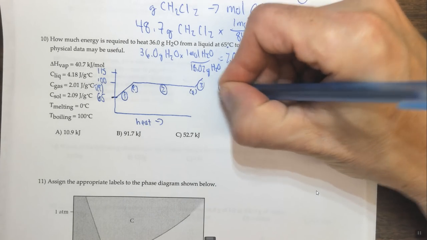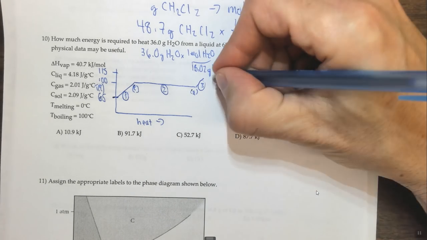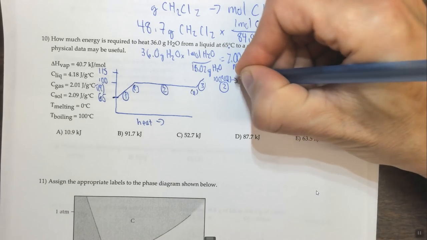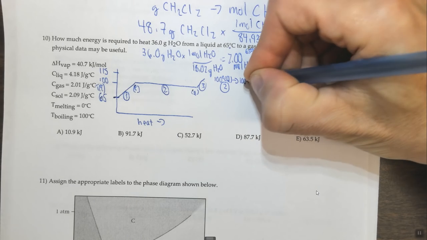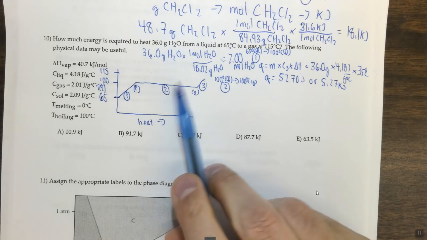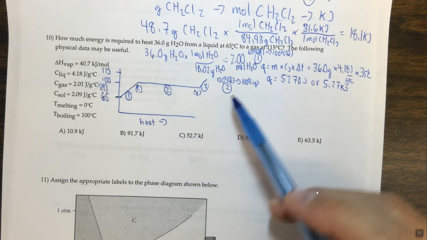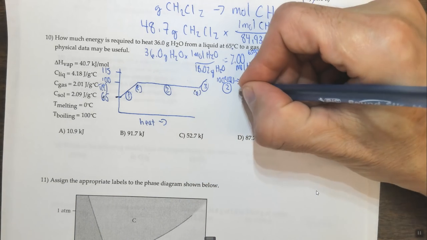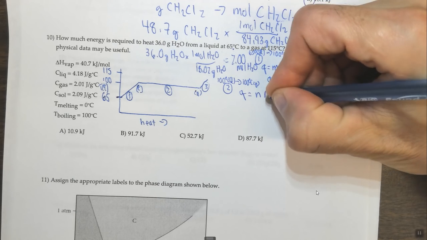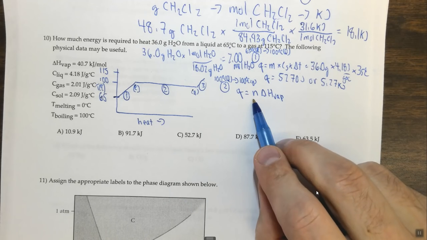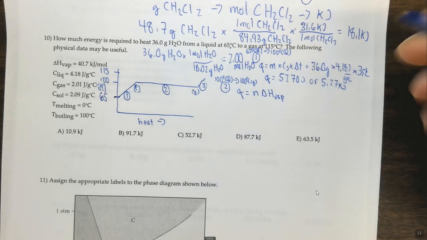Segment 2, I'm going to move it over a little bit so I have a little bit more space. This is 100 degrees C liquid to 100 degrees C gas. So we're simply boiling the water. There is no temperature change, instead there's a phase change. This, Q equals n times the delta H of vaporization. n being moles. That's why I converted to moles a minute ago.